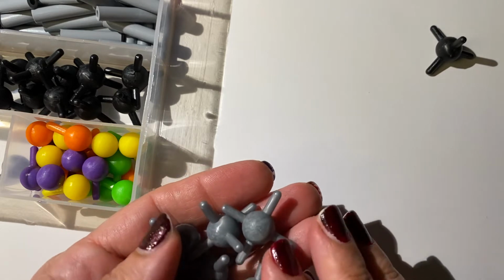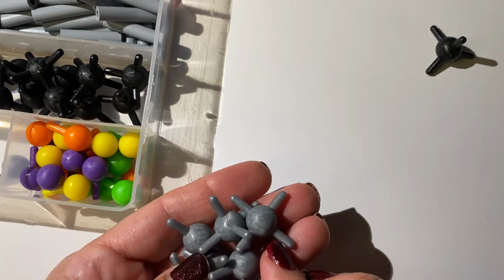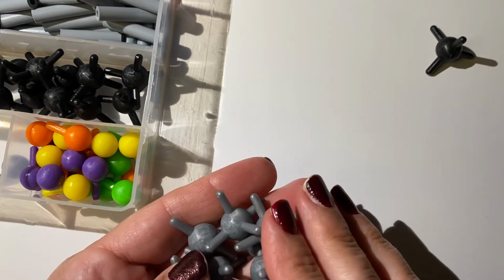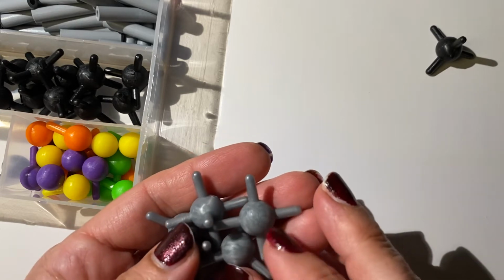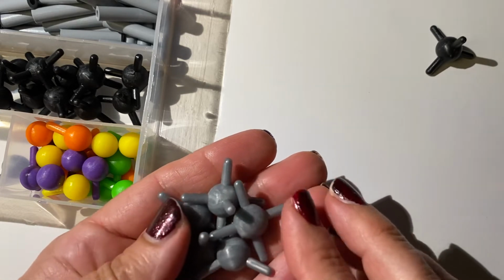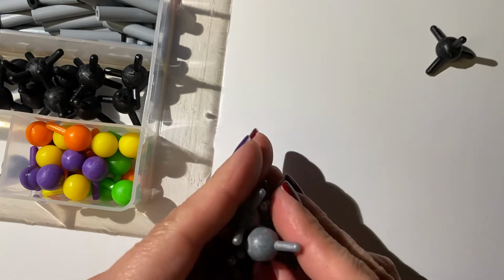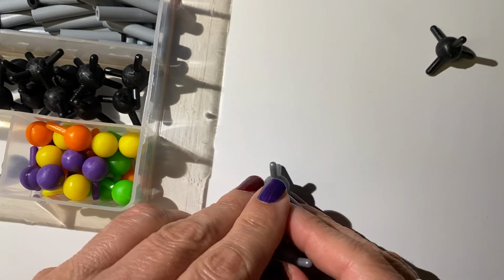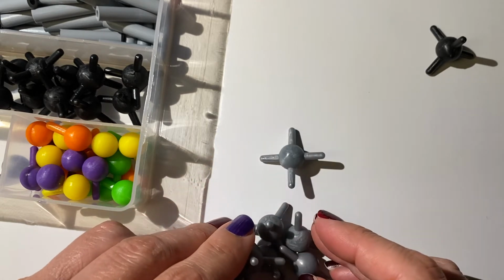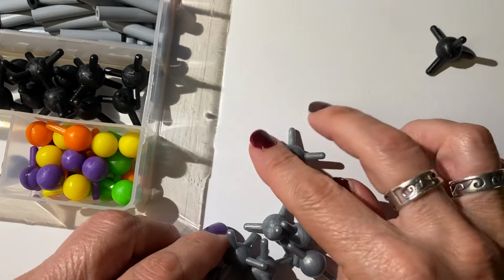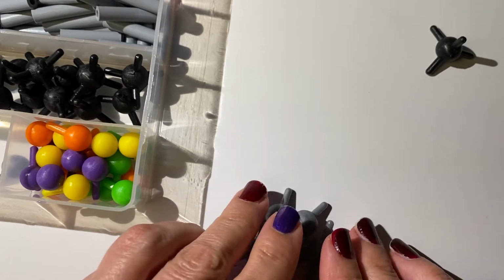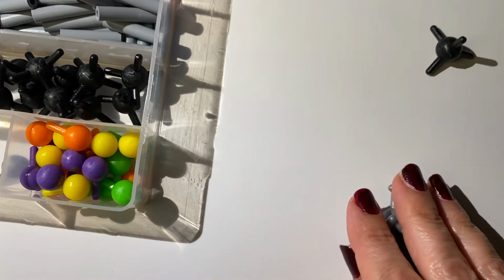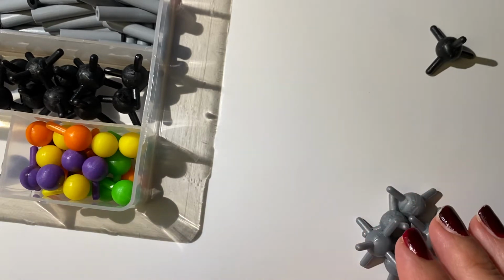This kit is different than other ones that I've seen. So we can see how it is different and see if we like it. So I'm going to put the metals down for now. You can put them over here. Okay.